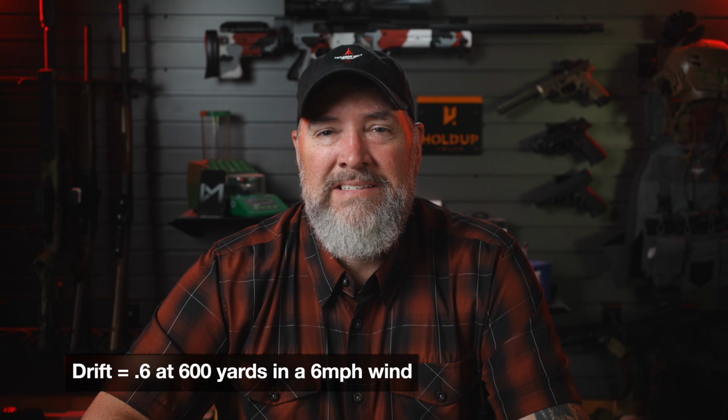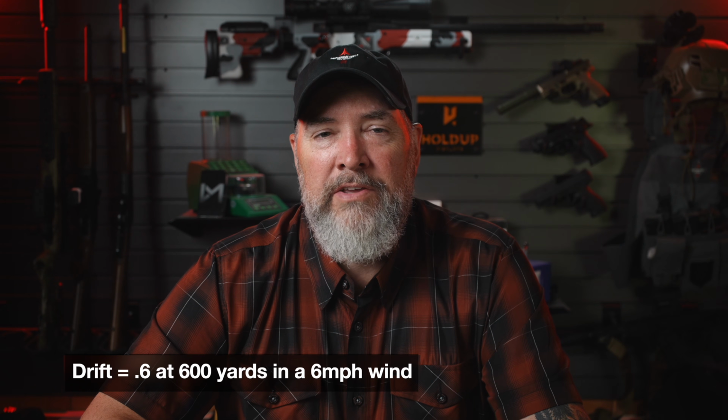So what you want to do is take the first number of the BC, which in this case is a 6, and that becomes your gun number. Your gun number is 6. It means you have a 6 mile per hour gun. Congratulations. Makes perfect sense, right? So what it actually means is a 6 mile per hour gun fires a bullet, and that bullet will drift 6/10 at 600 yards in a full value 6 mile per hour wind from that 270 or that 9 o'clock direction.